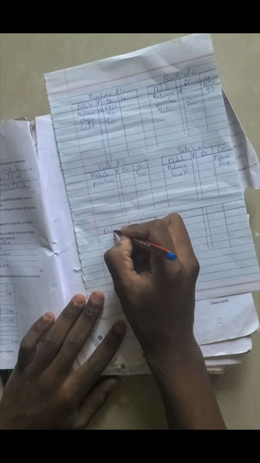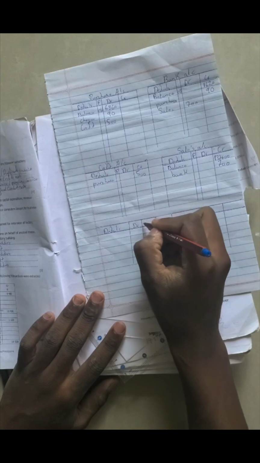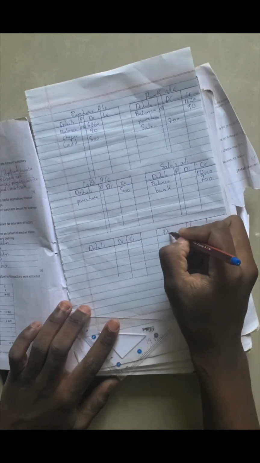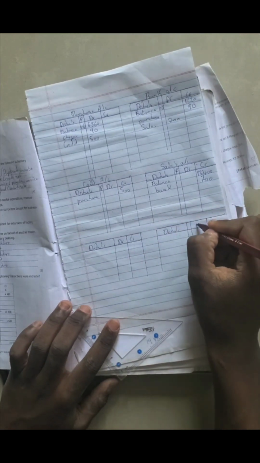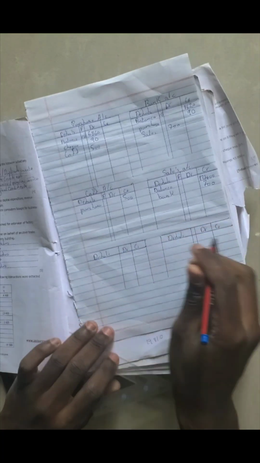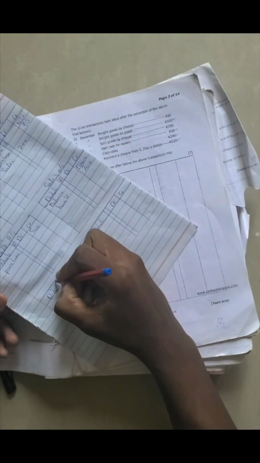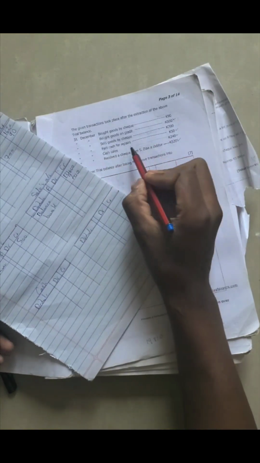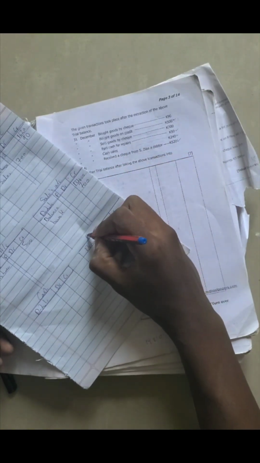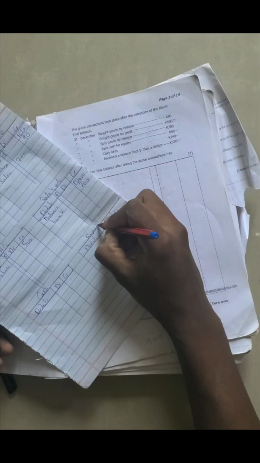So details, debit, credit, details, debit, credit. For this other one, we say that paid cash for repairs. So there's going to be a cash account and the repairs account.